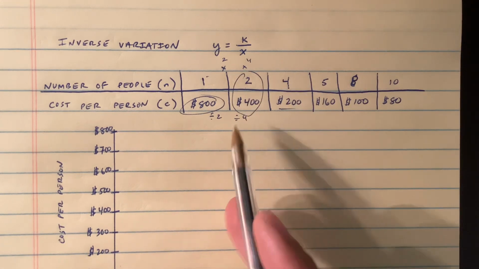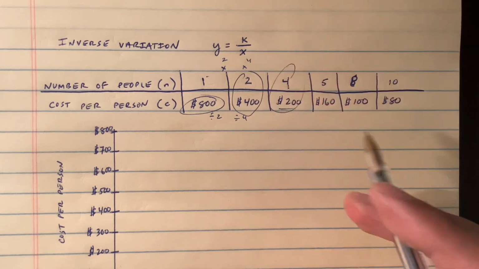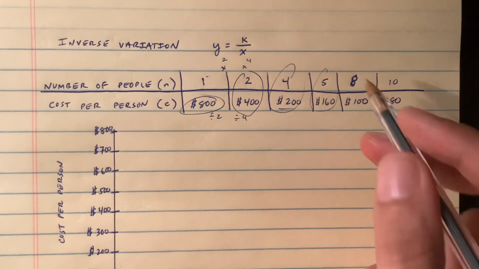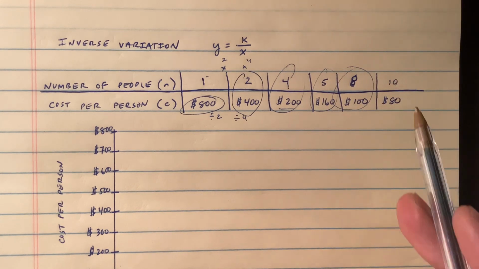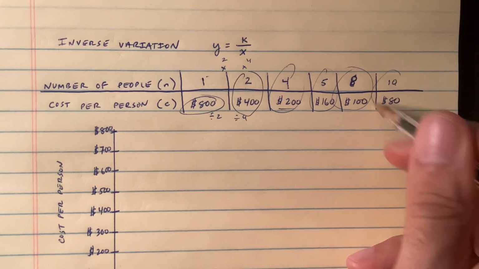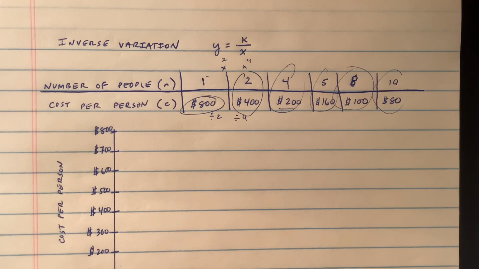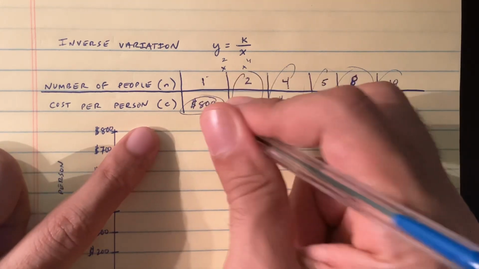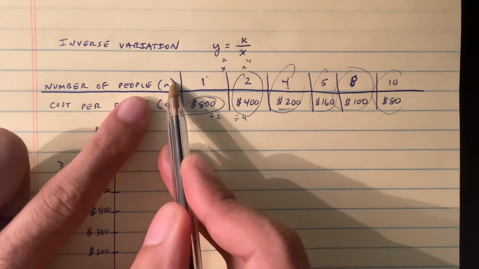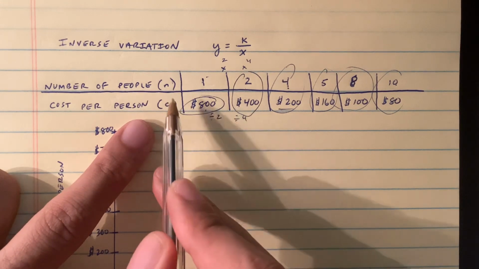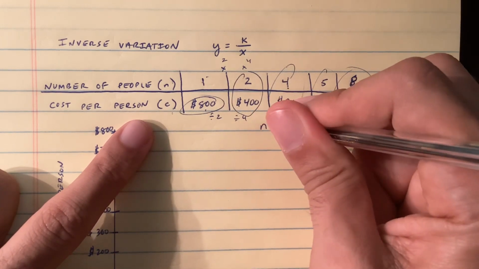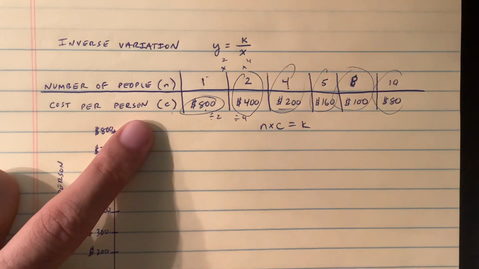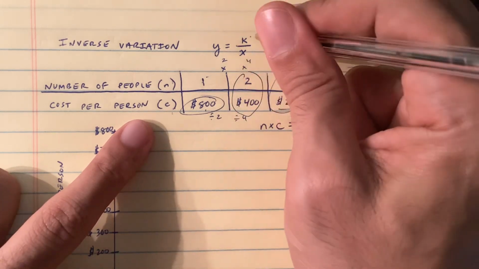So 2 times 400, 800. 4 times 200, 800. 5 times 160, 800. 8 times 100, 800. Now, if there's 10 people going, each person's going to have to pay $80 in order to cover the 800. Now, the number that we get when we multiply x times y, in this case n times c, the number of people n and our output cost per person c, whatever number we get, that's equal to k. So in this case, n times c will be our constant, and that will go right up here.